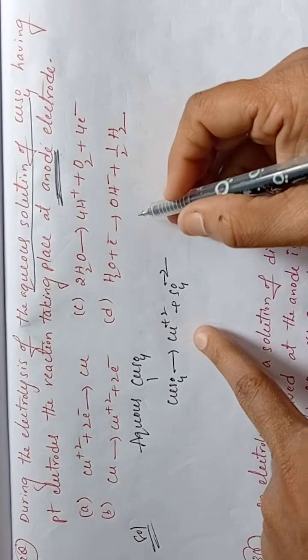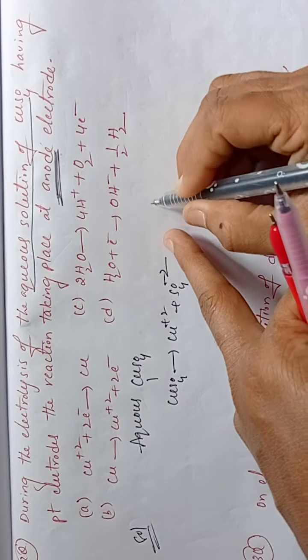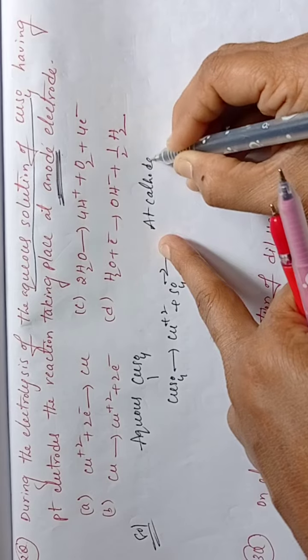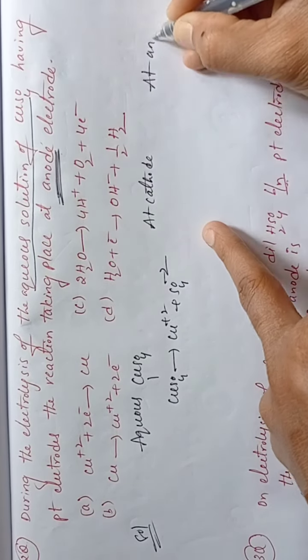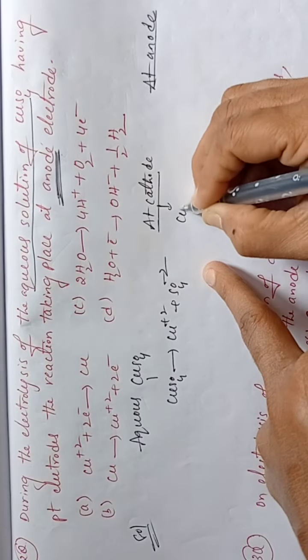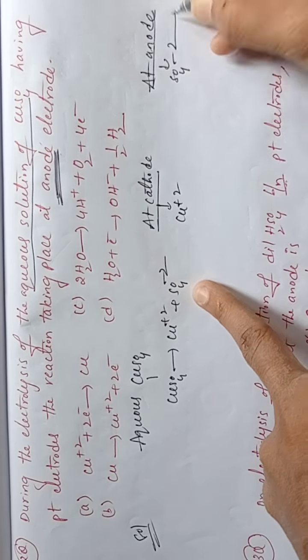Now Cu plus 2 ions are moving towards the cathode. So first of all, I am taking cathode and another one is anode. At cathode which ions will come? Cu plus 2, and at anode sulfate ions, SO4 minus 2.